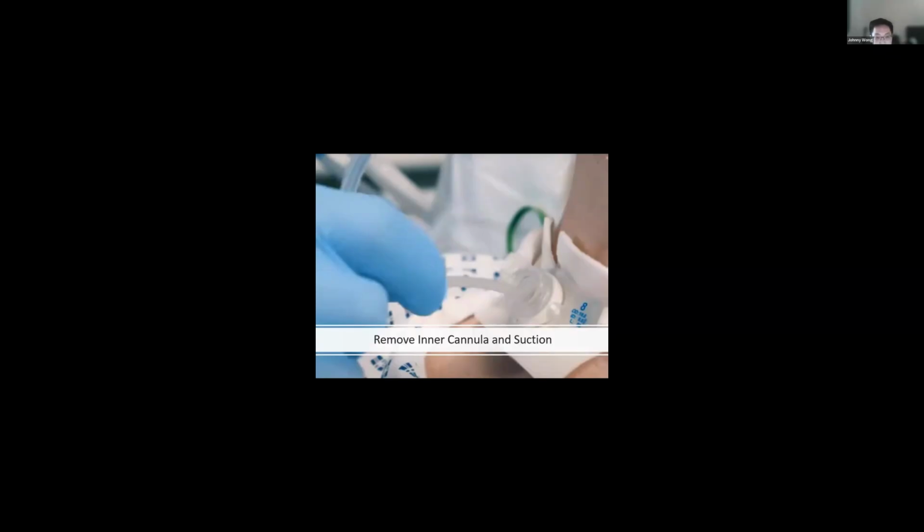But if you're not able to get it through more than a couple centimeters in, there's some sort of blockage, oftentimes a mucus plug. A lot of the trach complications are usually a mucus plug, so a lot of times it resolves from here.